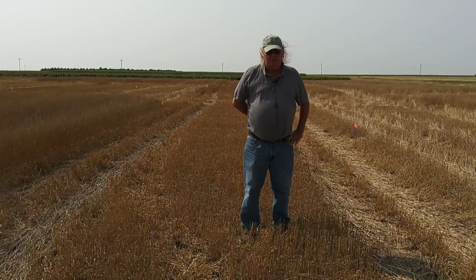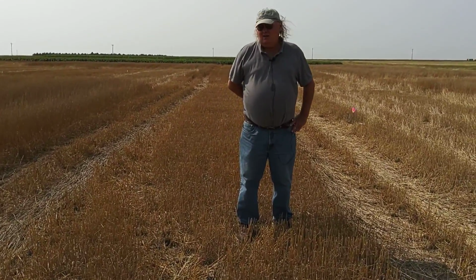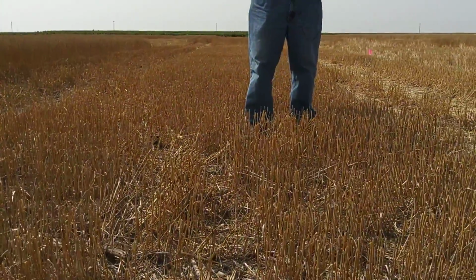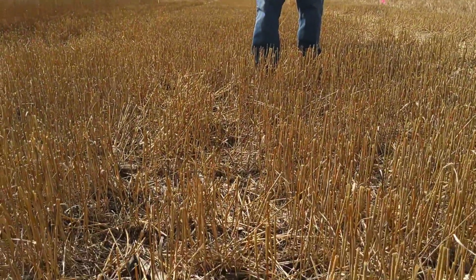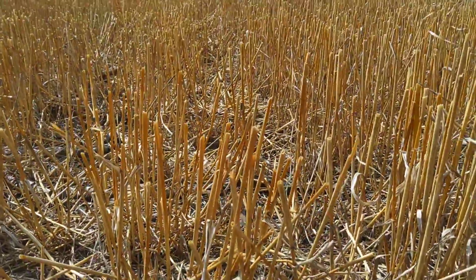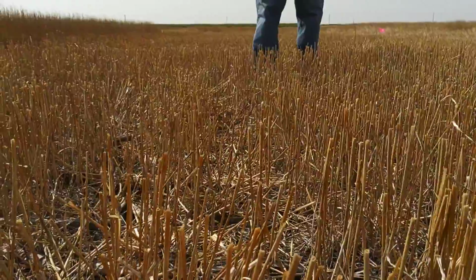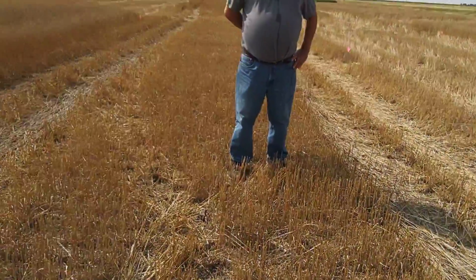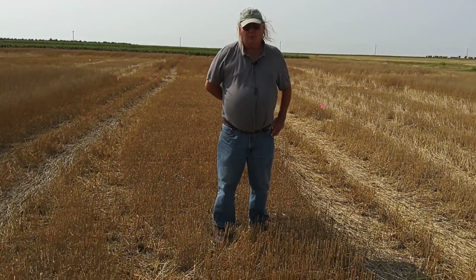We're standing in what we call our low cut stubble, and we define a low cut as half the height of the high cut. So whatever we cut the high cut at, we cut the low at half that height. Over the years, this comes out to about 9 inches, and that's about what it is this year. This is a fairly common stubble height for farmers in the area.